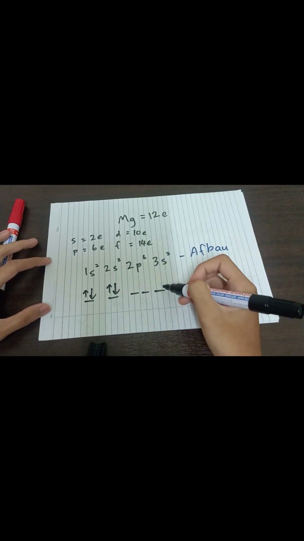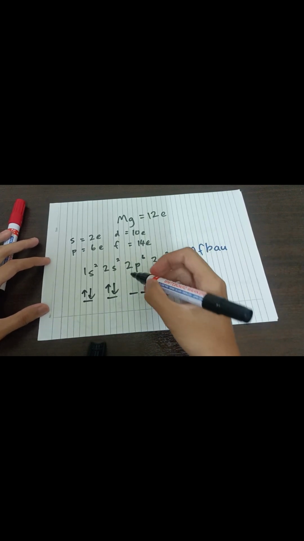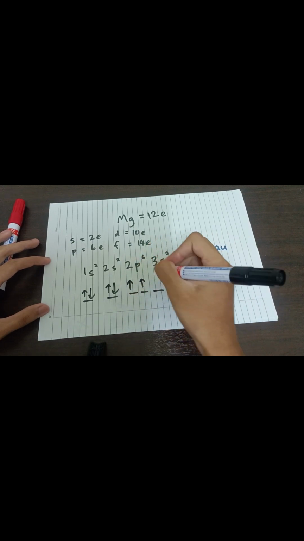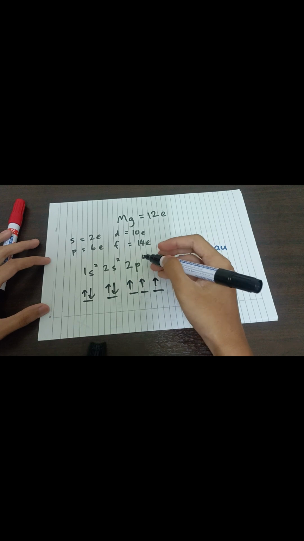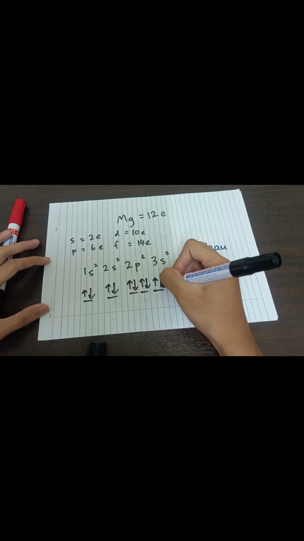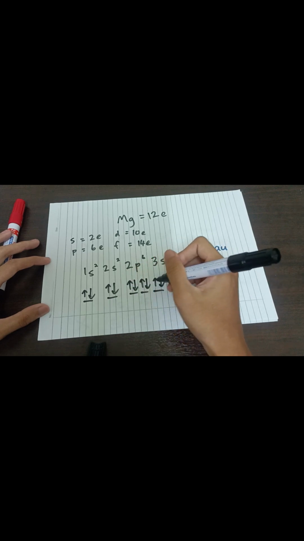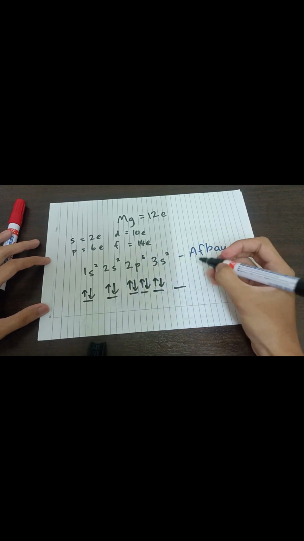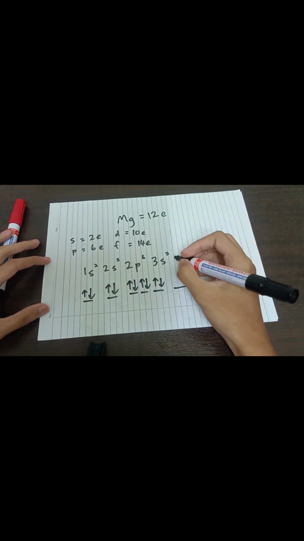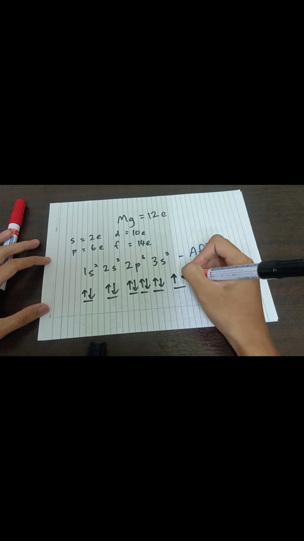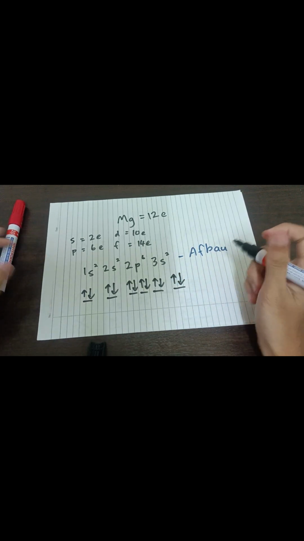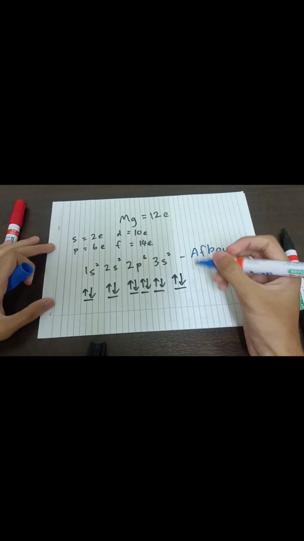And for the 2p, singly occupied first, and then the doubly occupied. So 1, 2, 3, 4, 5, 6. 6 electrons, and for the 3s, 2 electrons, singly occupied, doubly occupied. This is Hund's rule.